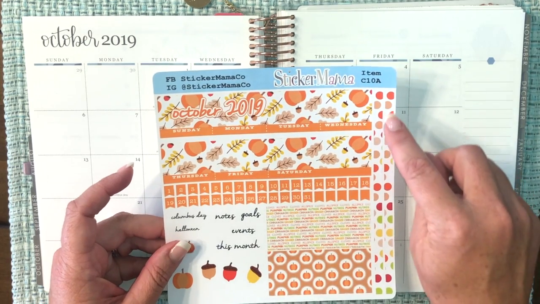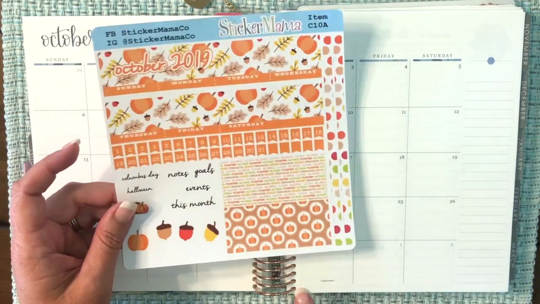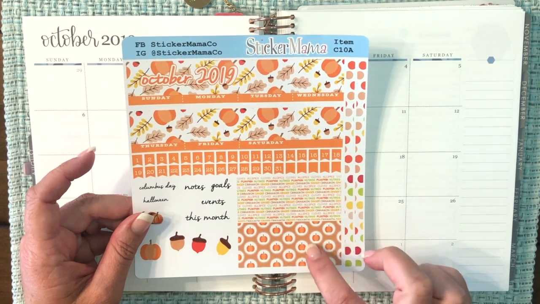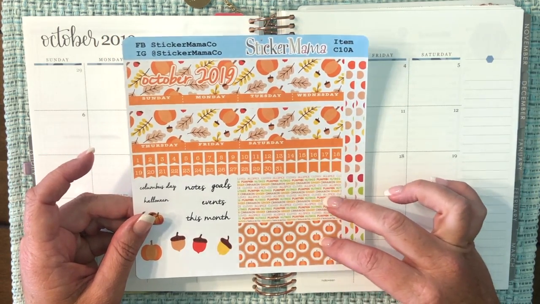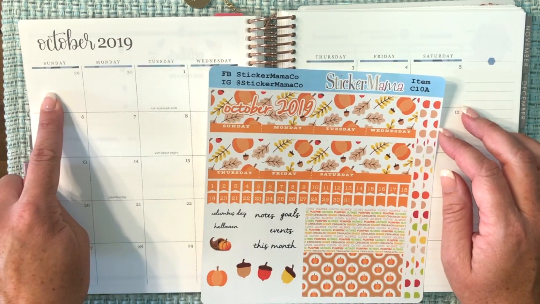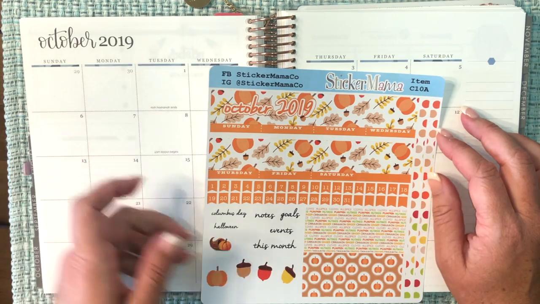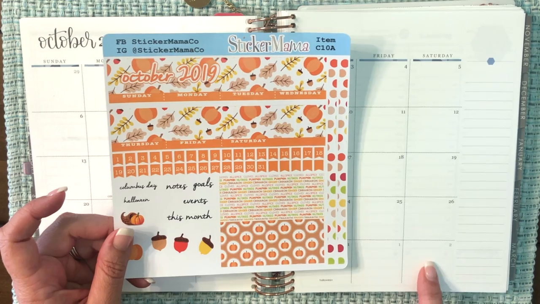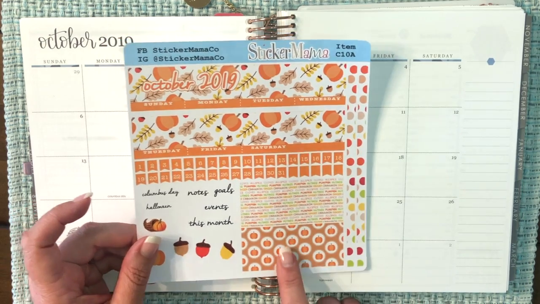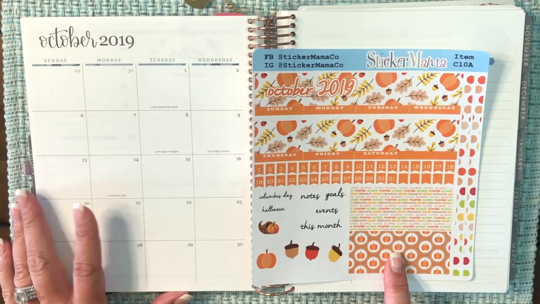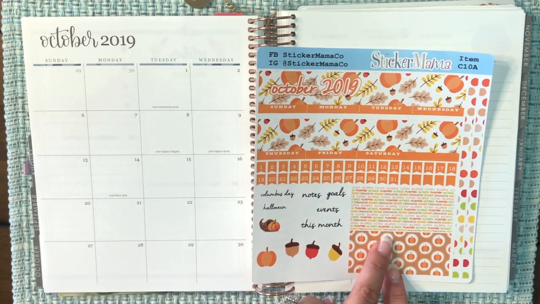We have two small mini washi strips. I normally will put them on the very bottom. And then we have two really large boxes. What I use these for is to cover the days that are in the next month. Since we have 2 days here, that'll fit one of these nicely, and then two from the previous month of September, place those here.